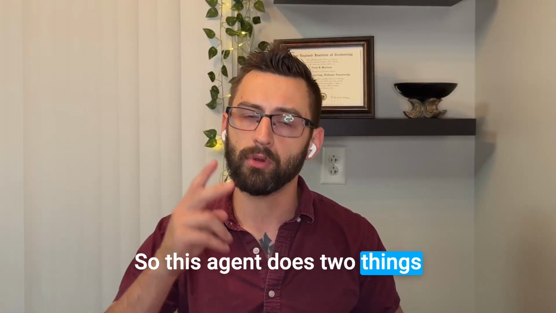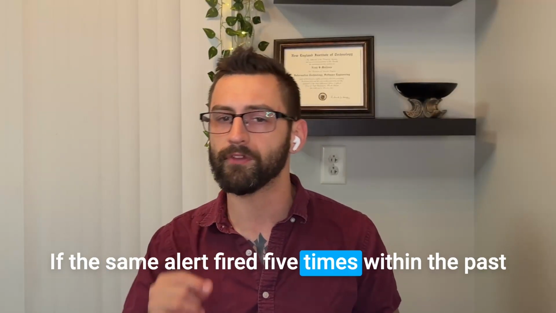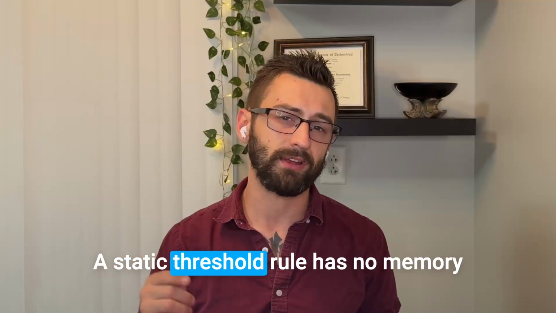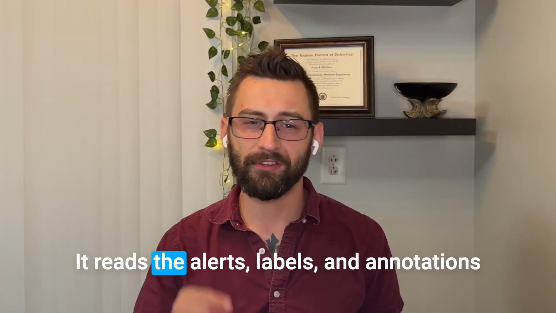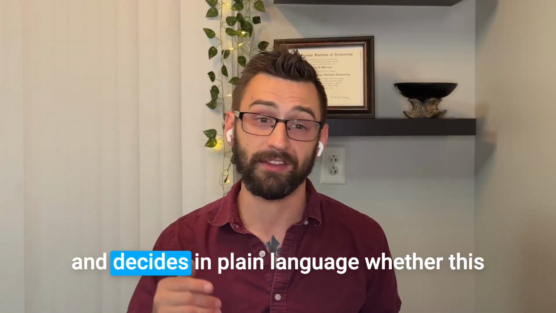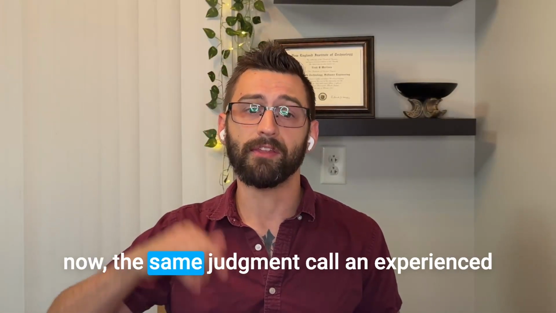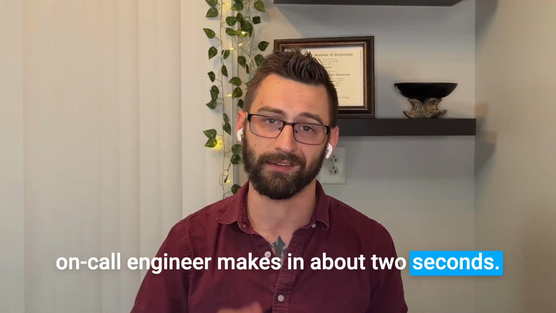So this agent does two things that a static alert rule can't. It remembers, if the same alert fired 5 times within the past 10 minutes, that's flapping, not an emergency. A static threshold rule has no memory of that pattern. And it reasons. It reads the alert's labels and annotations and decides in plain language whether this looks like something that needs a human right now. The same judgment call an experienced on-call engineer makes in about 2 seconds.